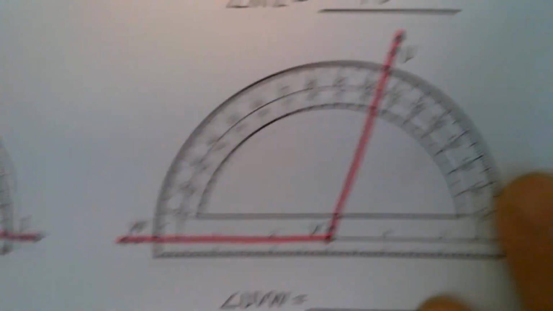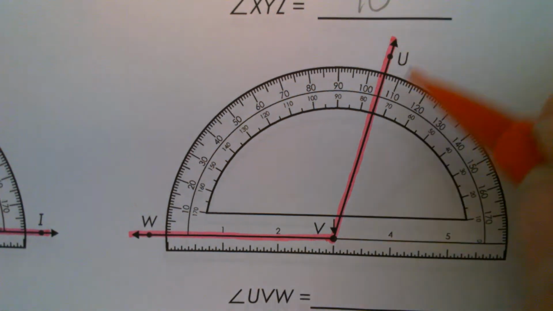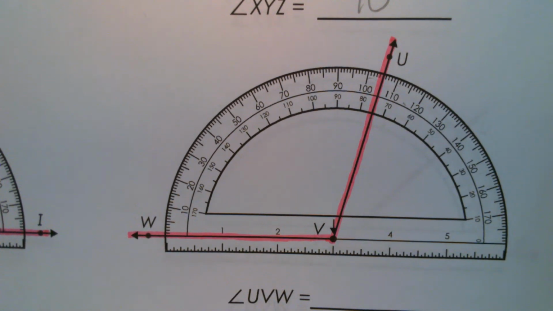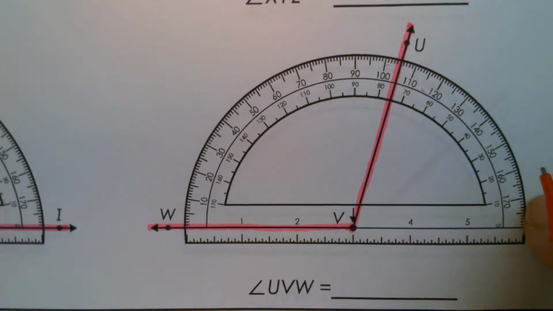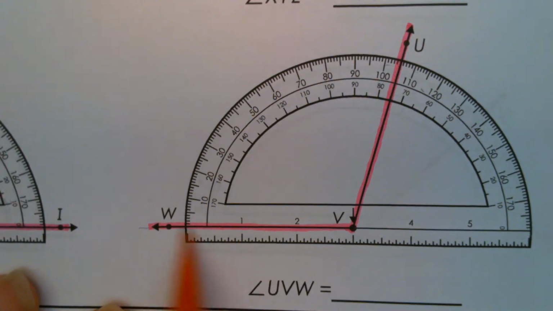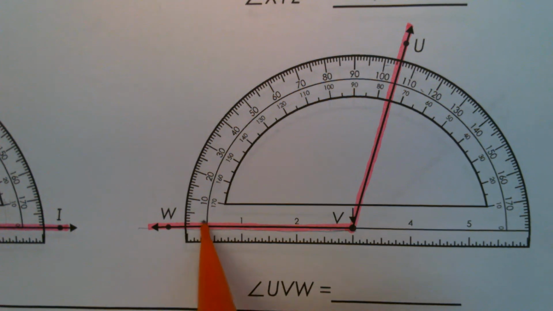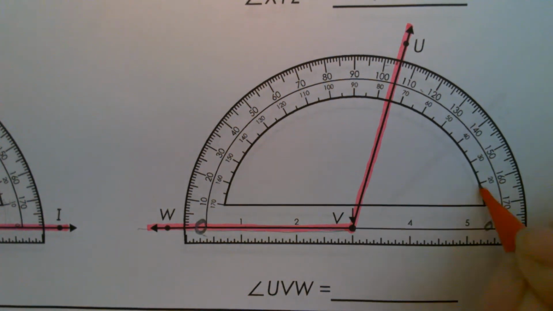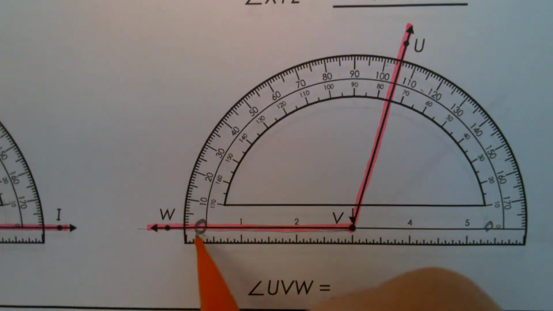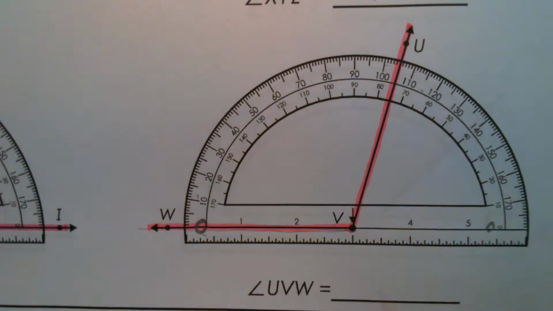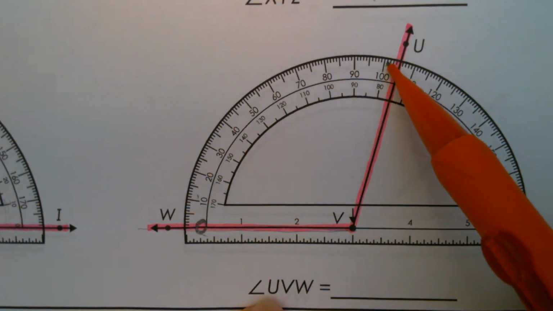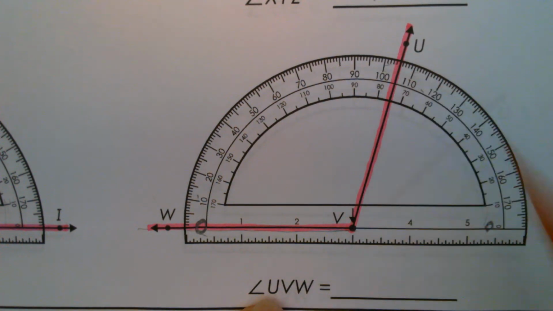And we have the same sort of thing where it's landing between. Now let's see first, are we using the outside or inside numbers? What do you think, outside or inside? Well, we're lined up right here. And this lines up with the 0 that's on the outside. This 0 goes with the inside. 0, 10, 0, 10. We're looking at the outside numbers. And if we follow along the outside, we get to 100. It's between 100 and 110.